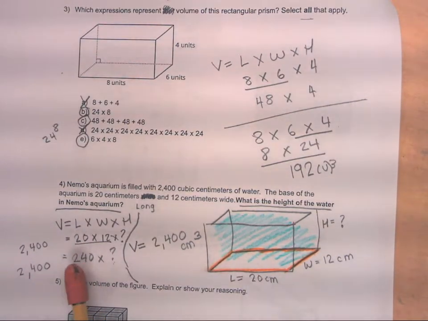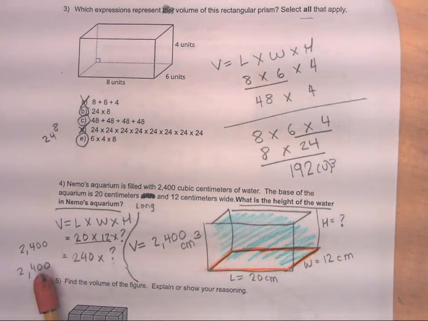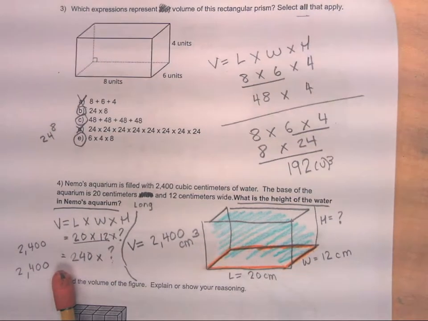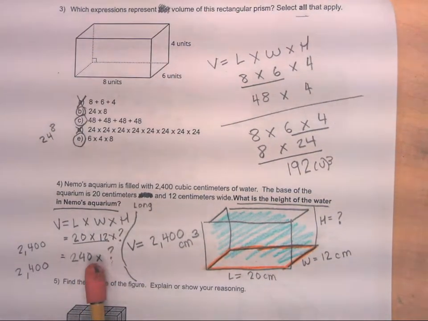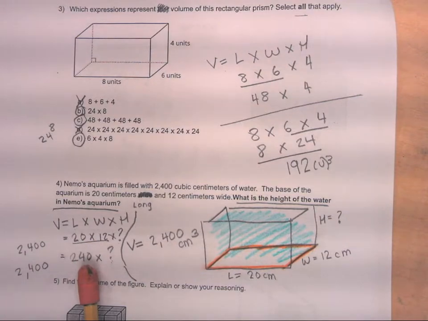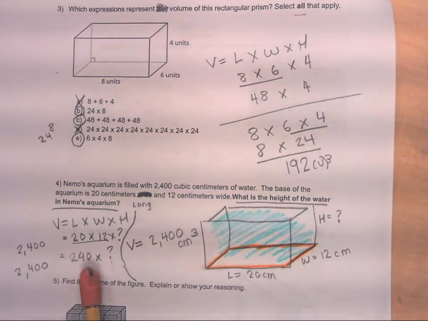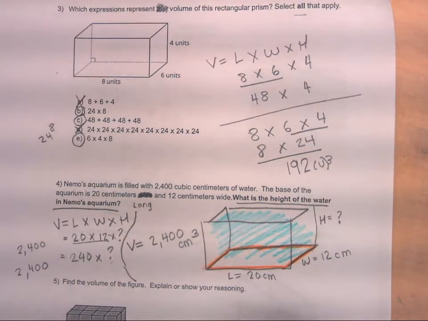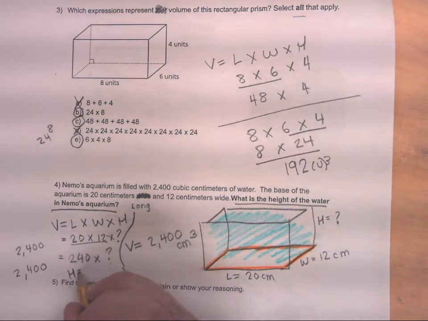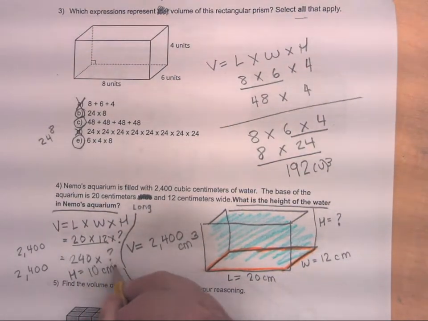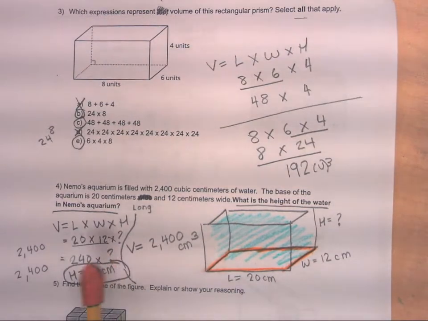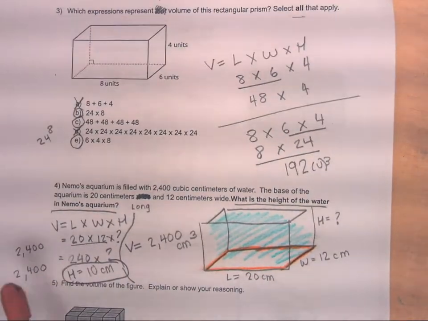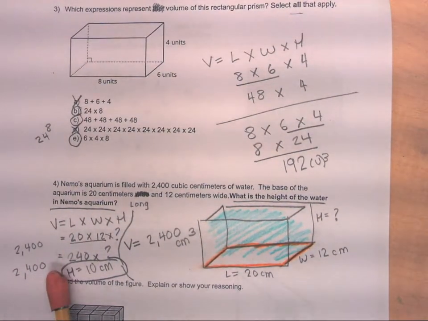So the 240 has increased by a power of 10, and students know that one of the patterns when multiplying by 10 is when you multiply any factor by 10, the product is simply that same factor with an added 0. So height must be 10 centimeters. Because only 10 multiplied by 240 would result in the product 2,400.